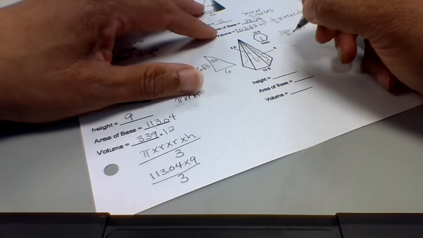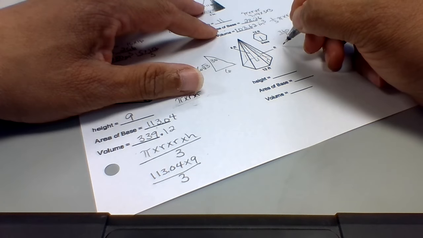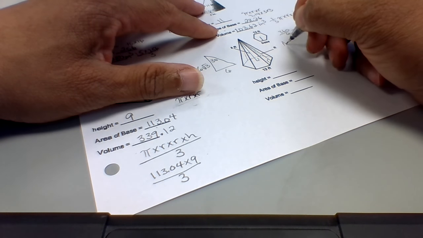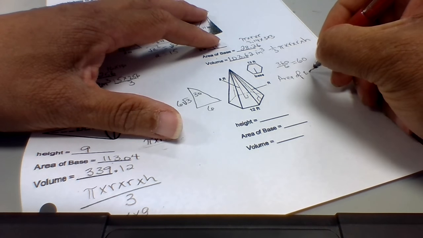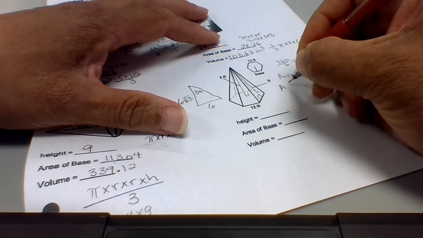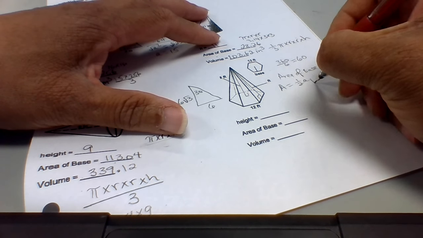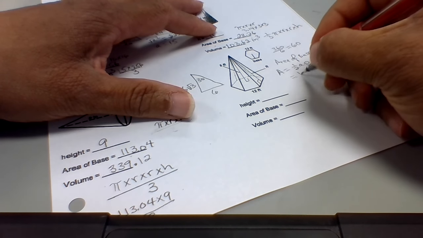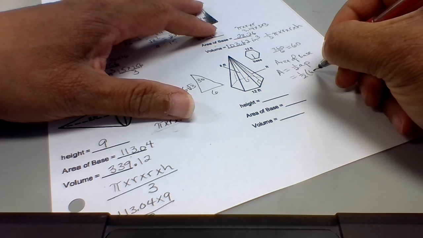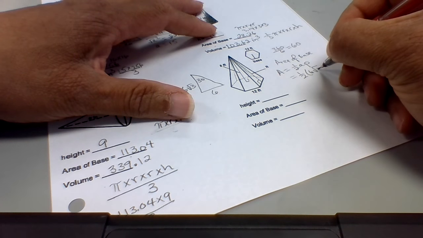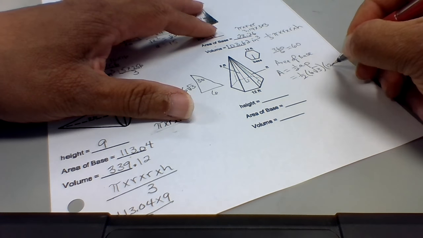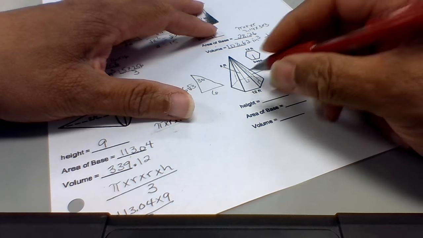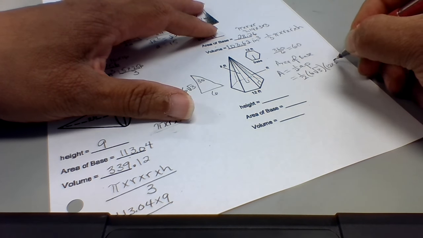And your formula for the area of the base is 1/2 AP. So 1/2 times 6 square root of 3 times the perimeter, which is 12 times how many sides? 6.